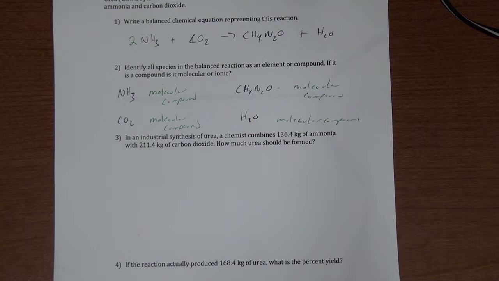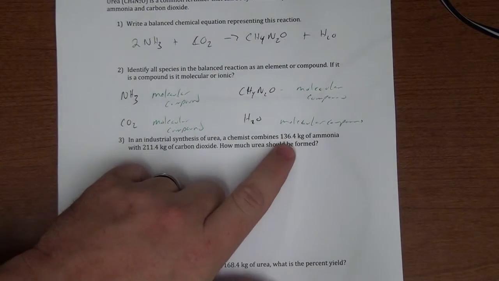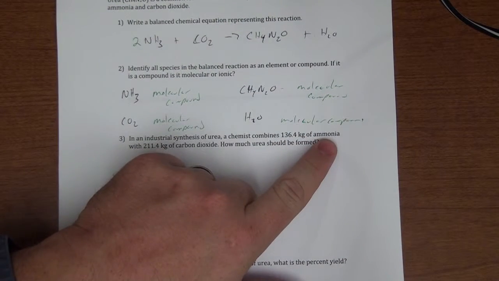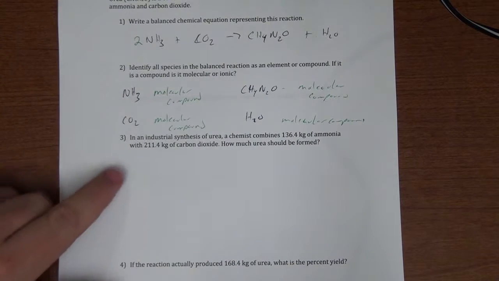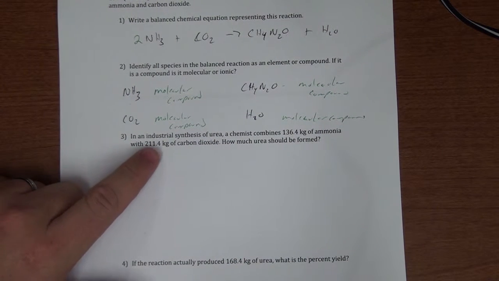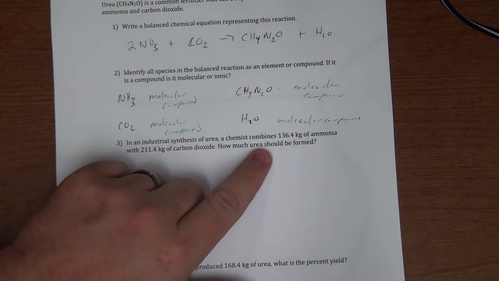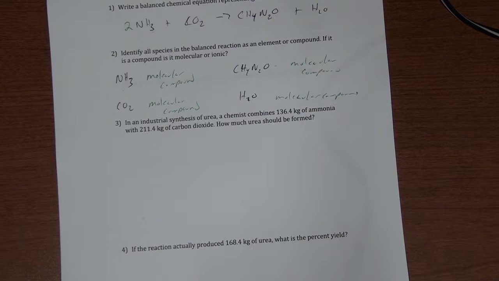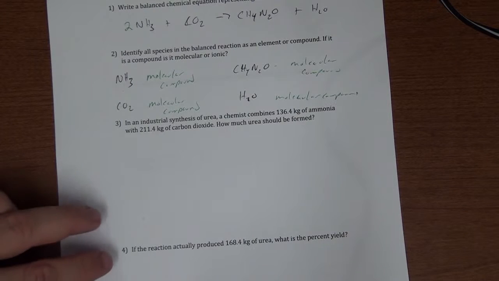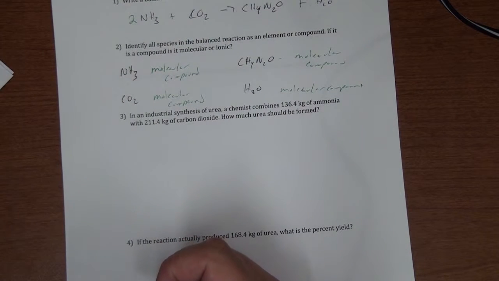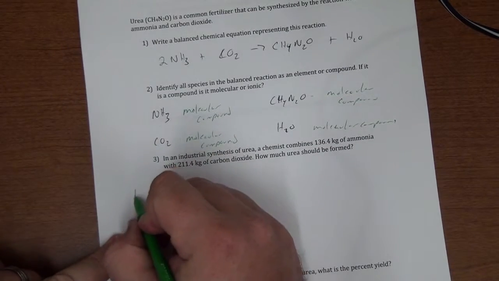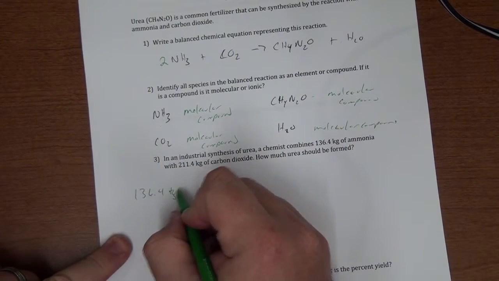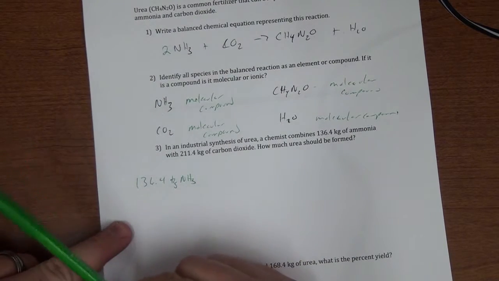runs out first. So the simplest way to answer this is to ask what happens if we convert all of this 136.4 kilograms of ammonia to urea, and what happens if we convert all of the 211 kilograms of carbon dioxide to urea. The one that produces the smaller amount is going to be the amount that's formed. The one that gave us that is going to be our limiting reagent. So we're going to do this problem where we take the 136.4 kilograms of NH3 and convert to urea.